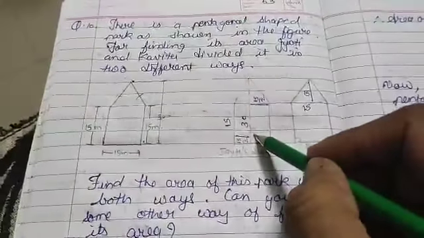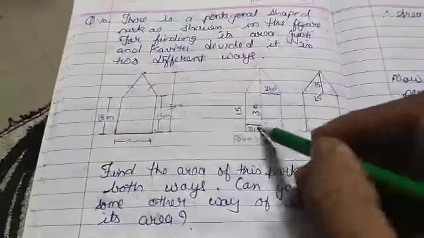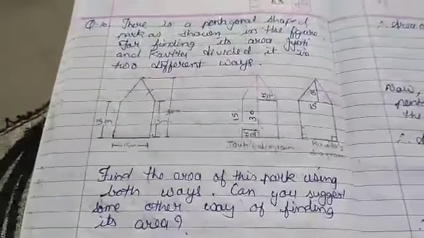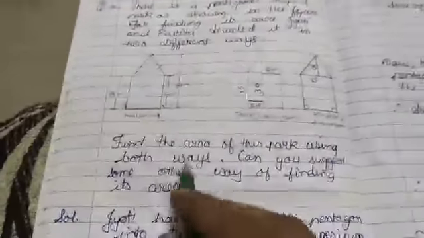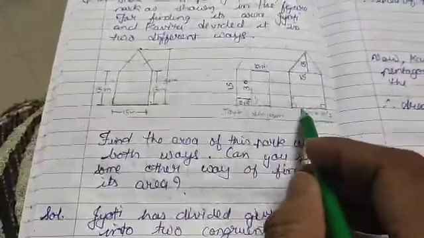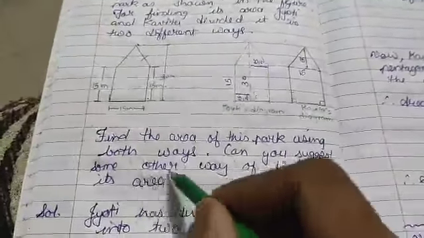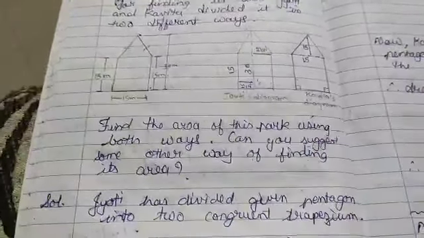Now according to their division of the figure, we will try to find the area of both and we will see whether the area of both are the same or not. Now further they have asked, find the area of this park using both ways. We will find the area by both ways. Can you suggest some other way of finding its area? That also we will see. Now first, we have to understand this figure.